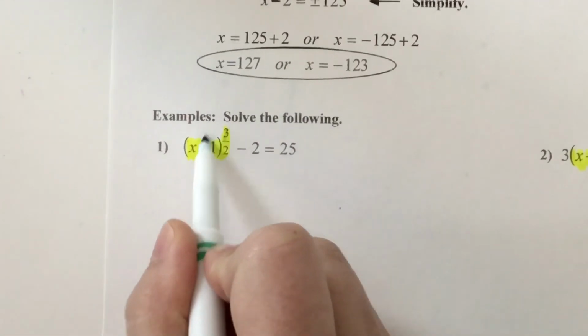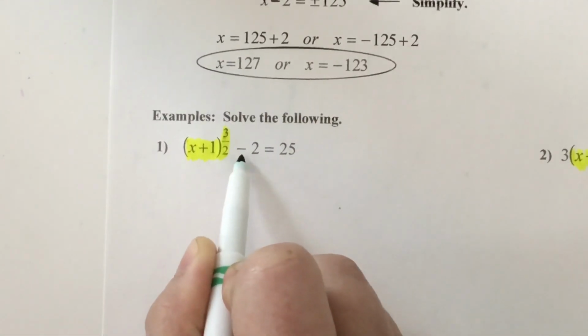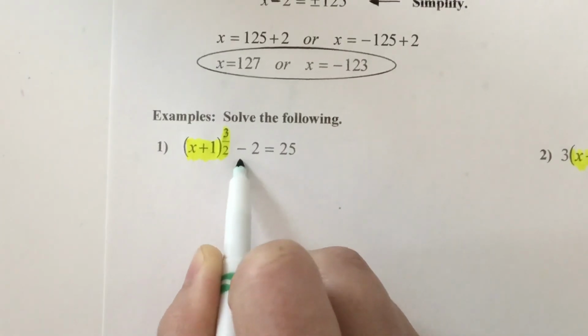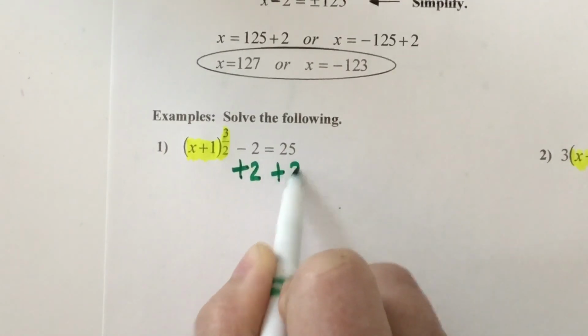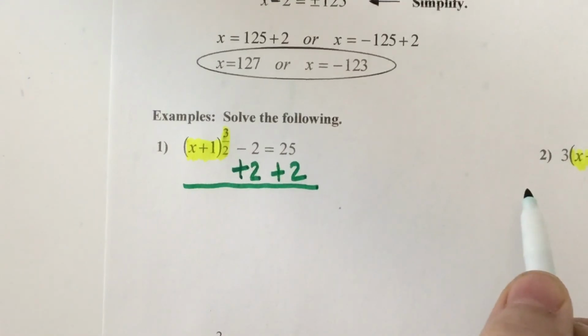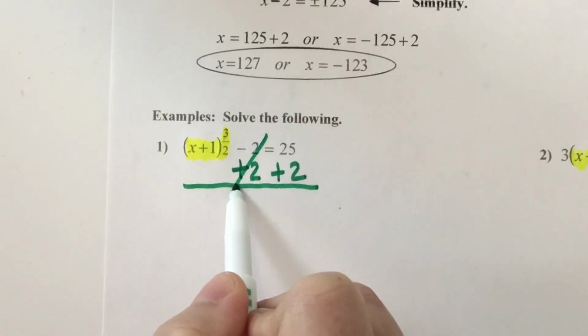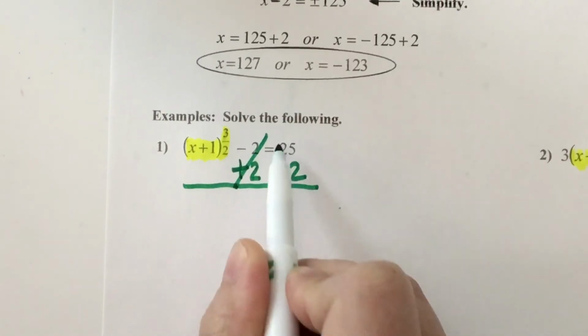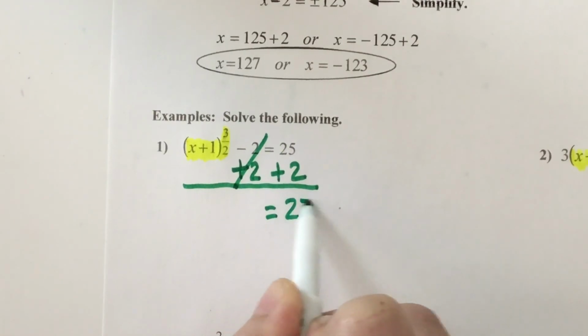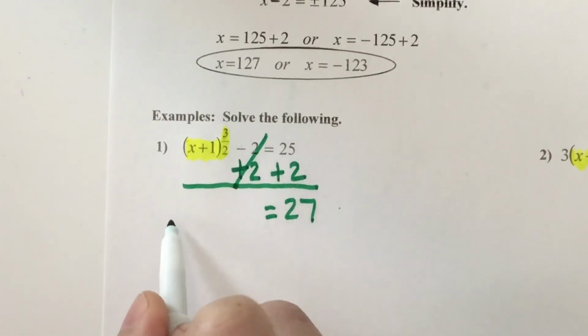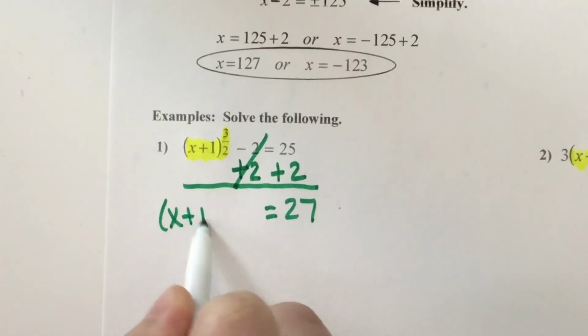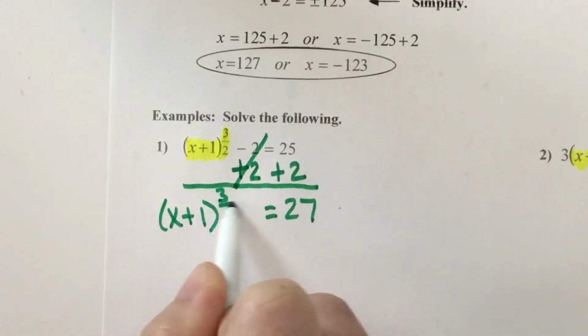All right, so if I want to get this by itself, first I would have to move away the minus 2. So to get rid of subtraction of 2, I have to do the opposite, which would be to add. So this zeroes out. 25 plus 2 makes 27. And then the left side's just going to come down. So I've got x plus 1 raised to the 3/2.